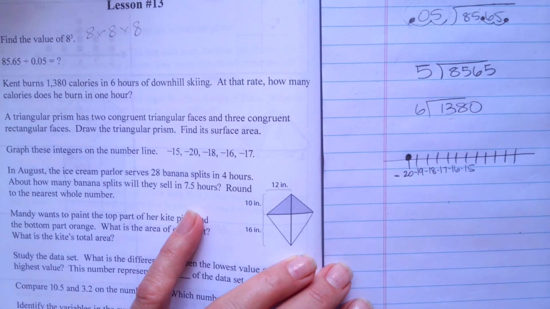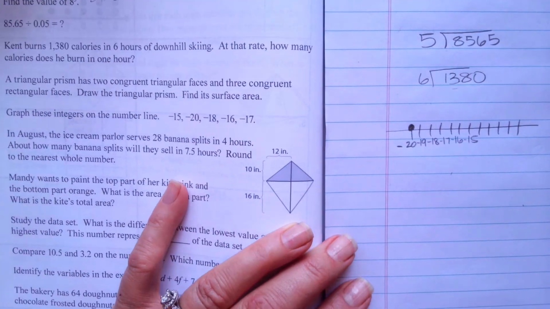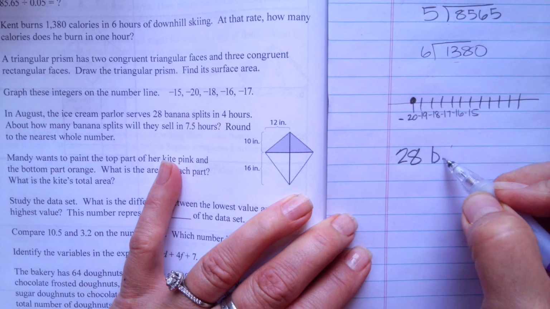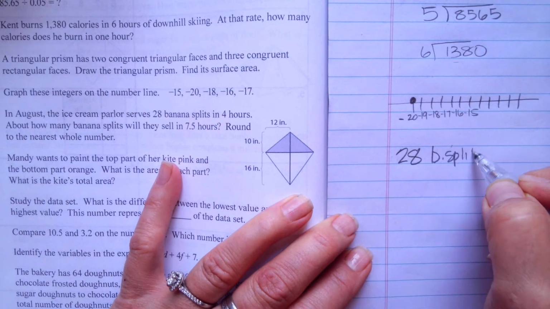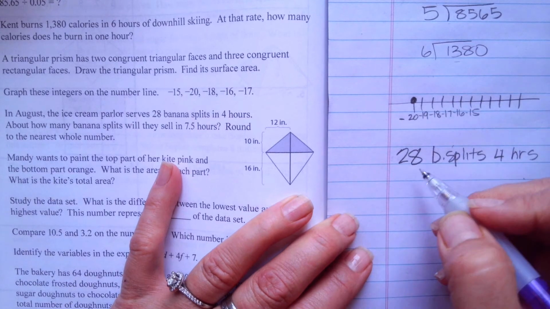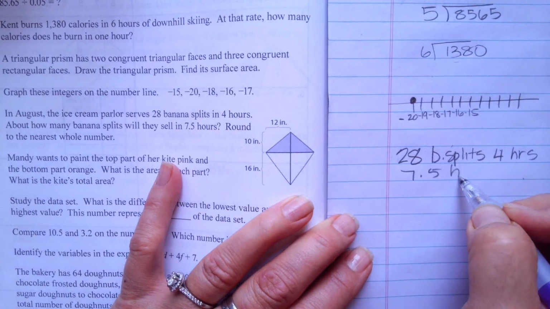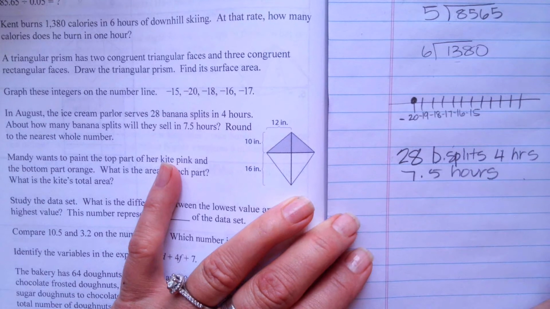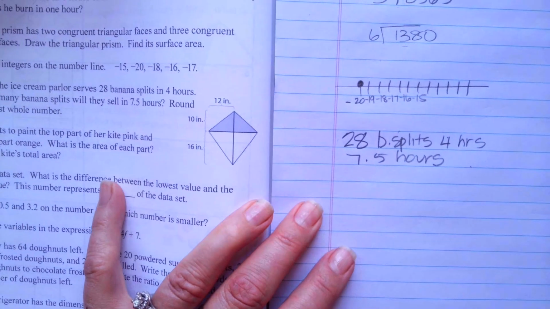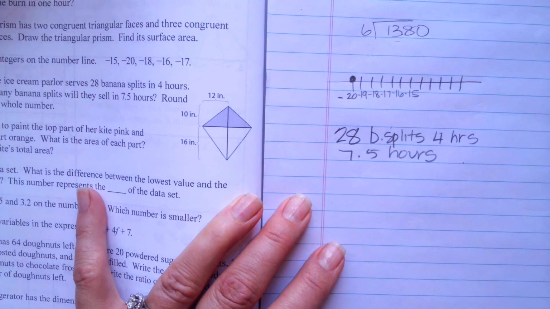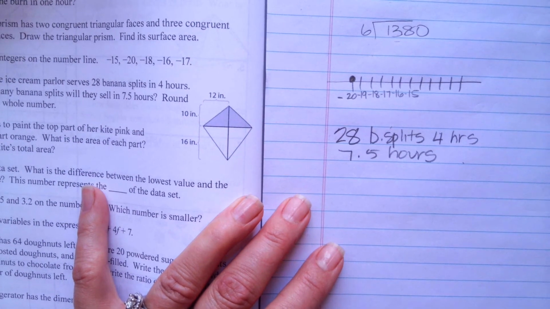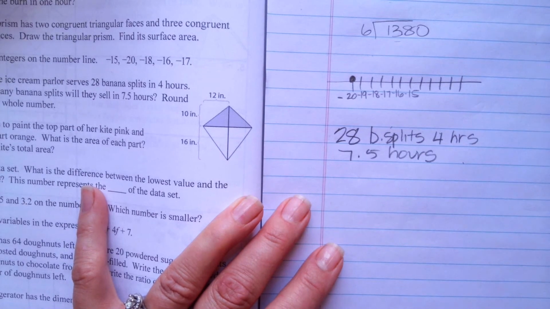Yeah. Okay. In August, the ice cream parlor serves 28 banana splits in 4 hours. So I'm just going to write that down. About how many will they sell in 7.5 hours? So how would you go about figuring that out? Do you have to do 28 divided by 4?